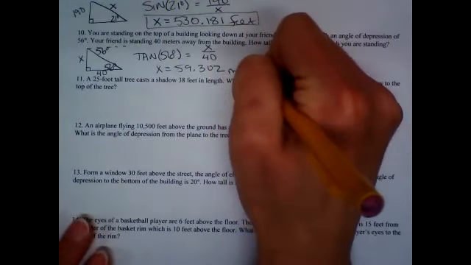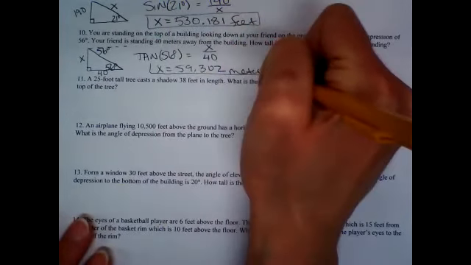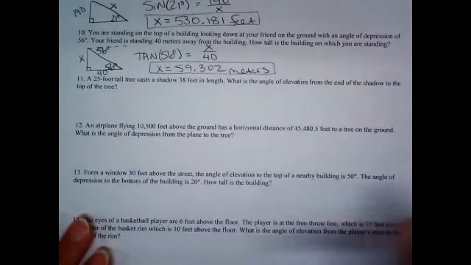I didn't make this one feet, it's different, just to basically make sure you're reading the problem. What is this one? Yep, meters. I do that every once in a while just to keep you on your toes, you know. Gotta make sure you're reading the problem. All right, we'll do one more and then I'll give you a break.